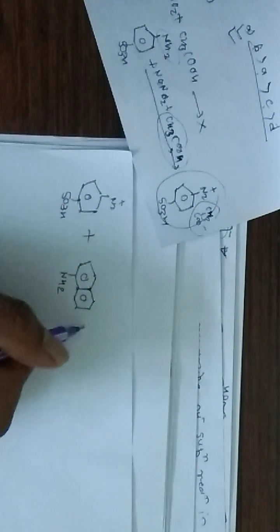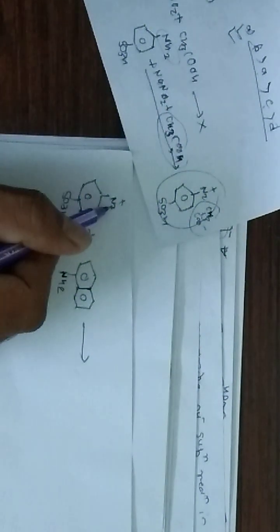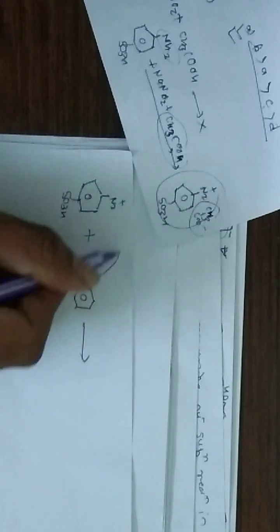On reaction of that salt, diazonium salt, N2+ with the compound having SO3H and NH2, the coupling reaction occurs. The para position of that NH2 couples with this azo group. So what will be the product?